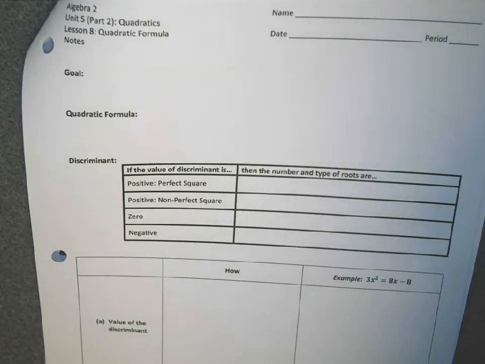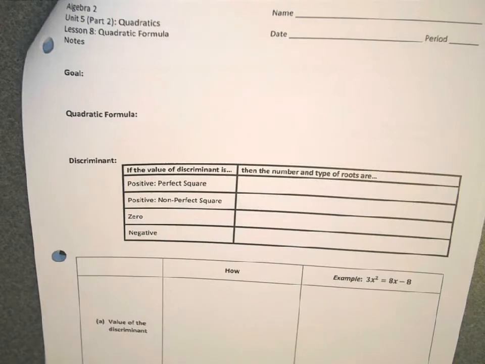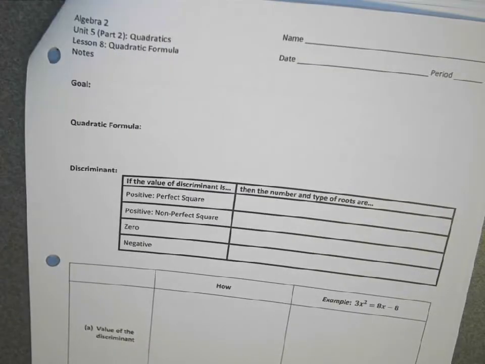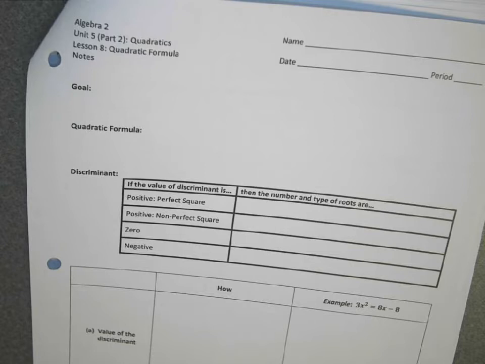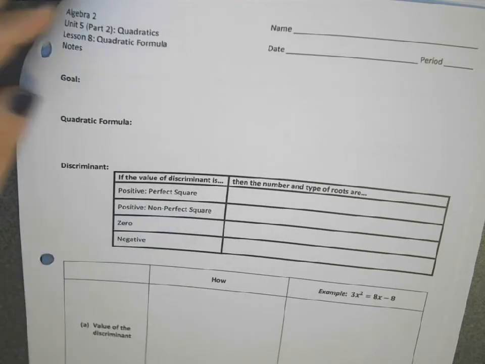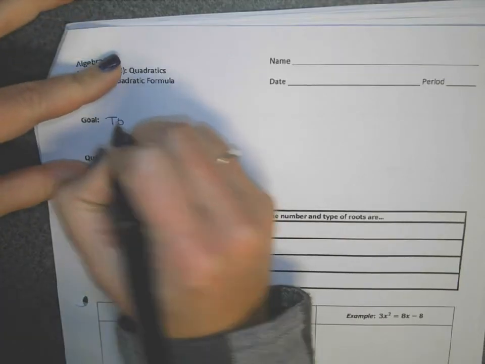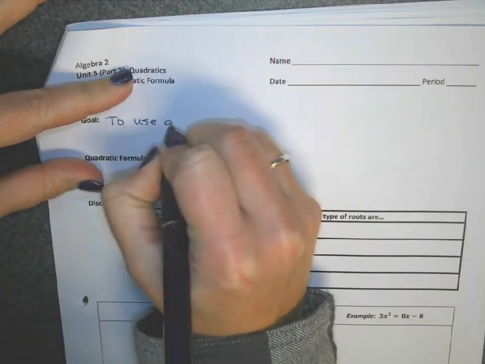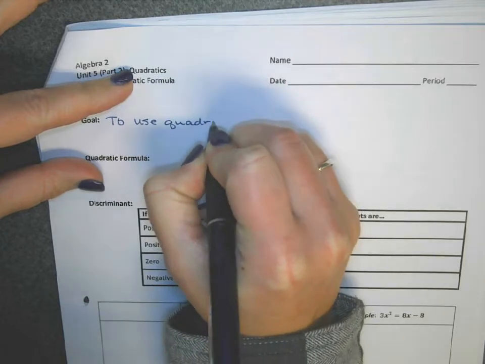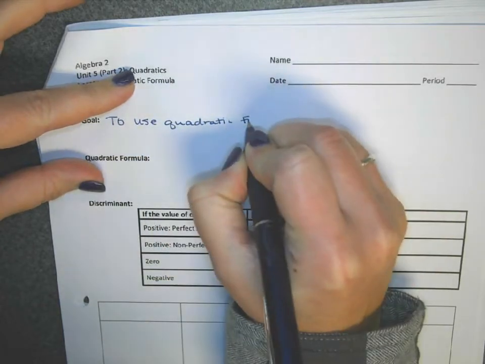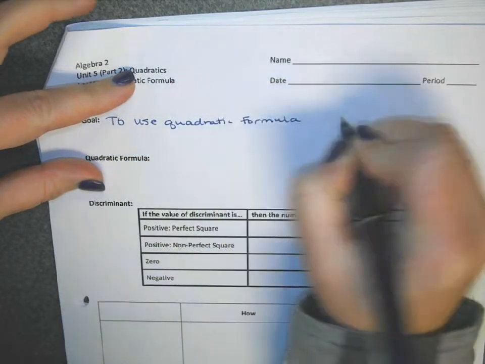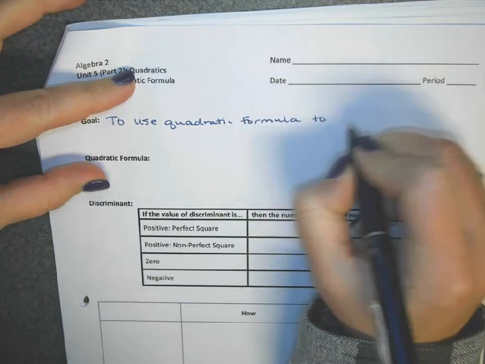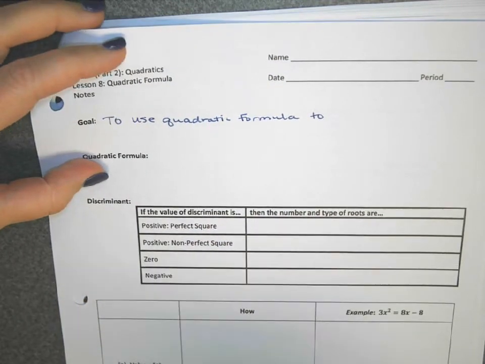Okay, so 5.8 notes is working with the quadratic formula. Our goal is to use the quadratic formula to solve quadratic equations. And not only are we going to solve them, but we're going to find the exact solution.